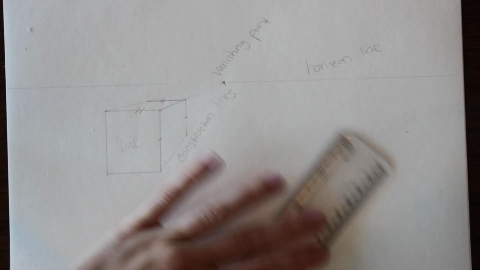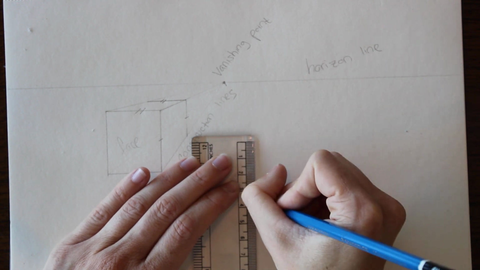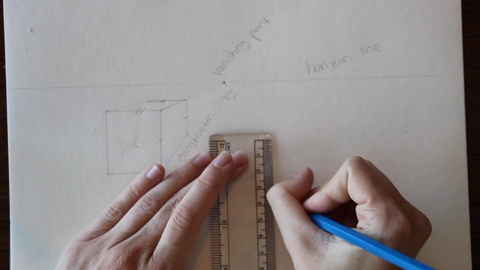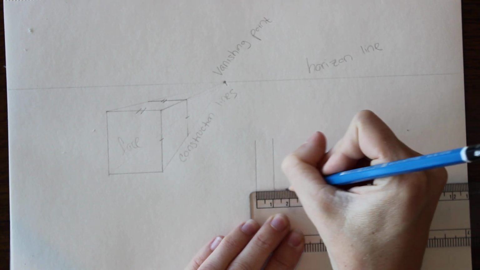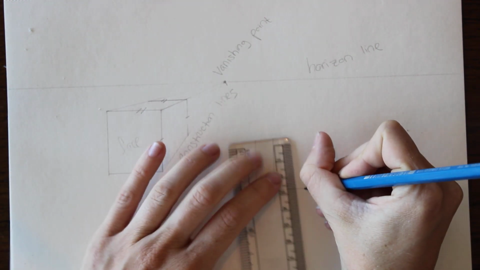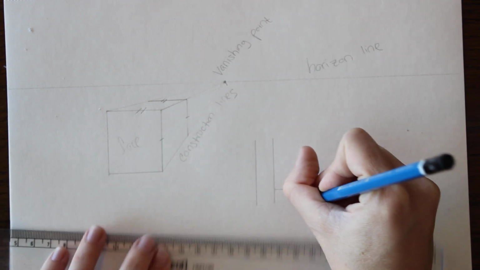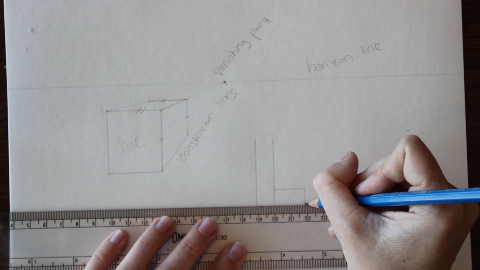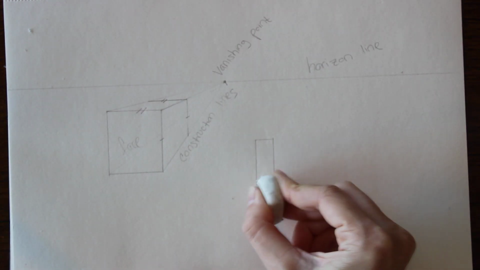So I'm going to make the letter L. You see how I'm using the lines on my ruler to help me measure out the L. Nice and evenly. Clean it up a little bit.